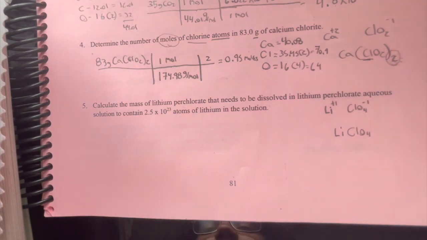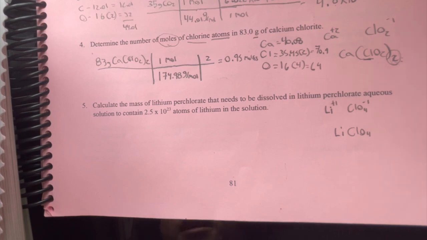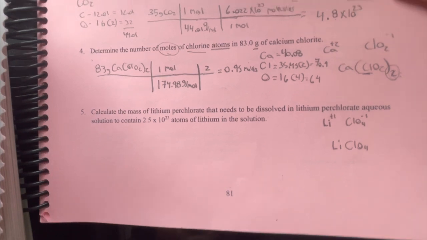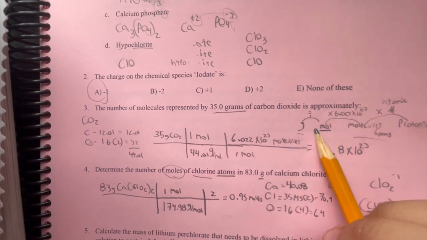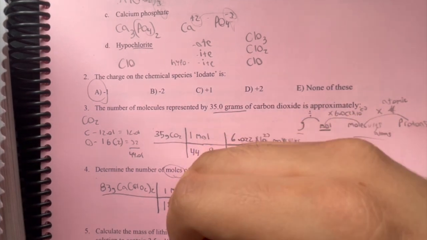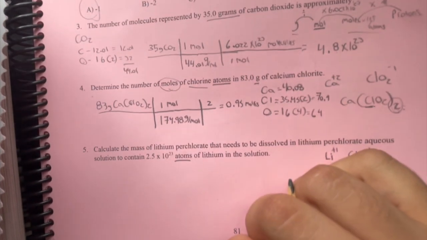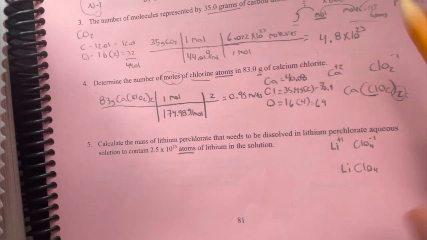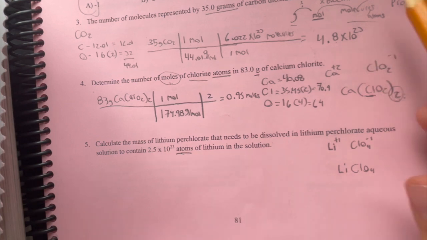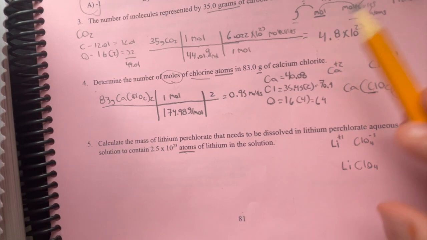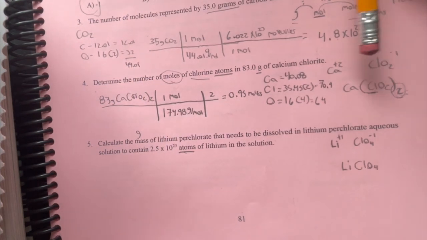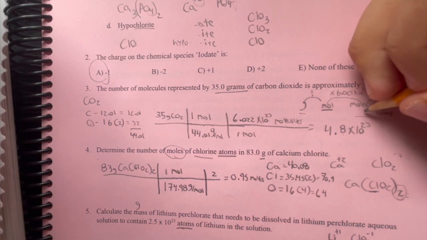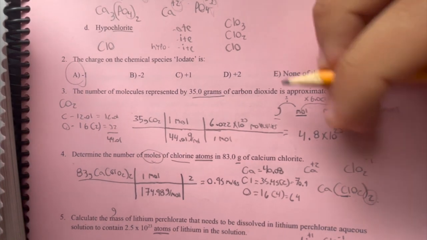Okay. So the question is really weird, right? But basically all we have to do is work backwards from these little steps over here. We're given atoms in the question. From atoms, we want to go to grams because it's asking for the mass. So we want the mass in grams, and basically we just do the opposite of these operations.